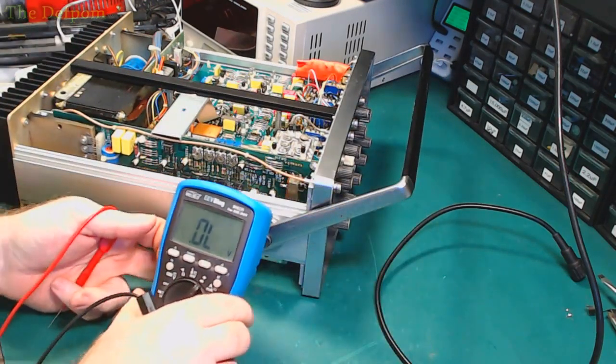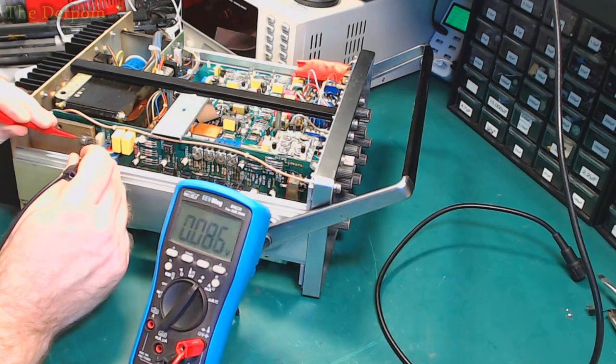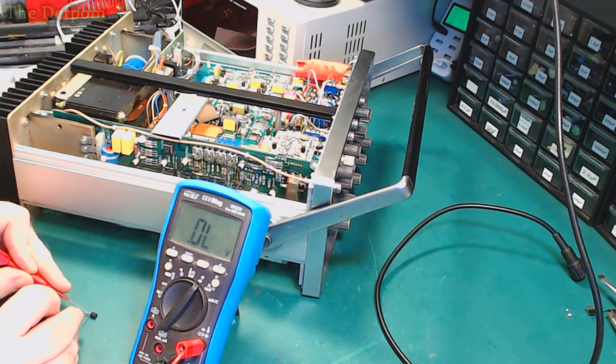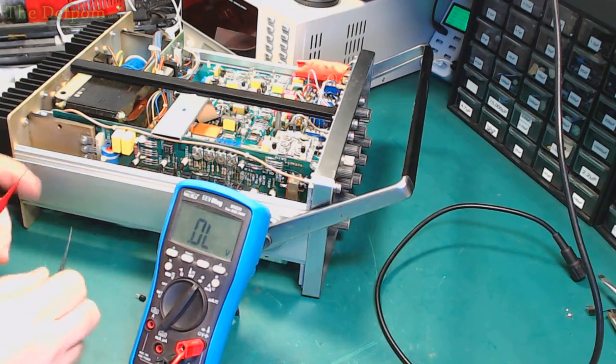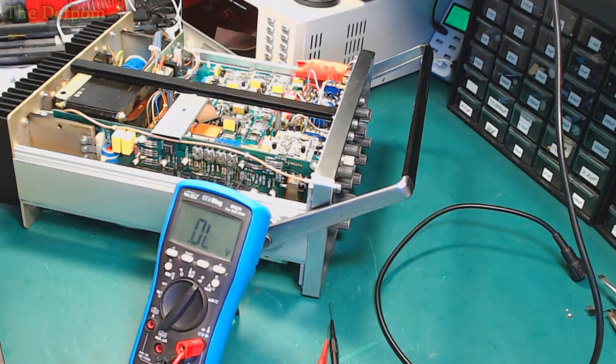Retest. Still short, so it's not the transistor. Now that's interesting. Check the transistor anyway. Let's get this out instead.